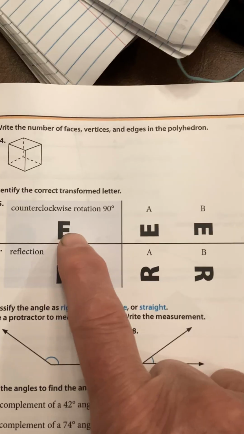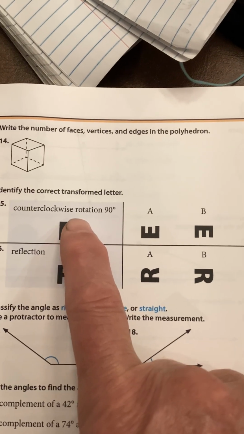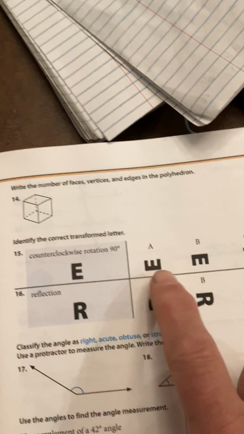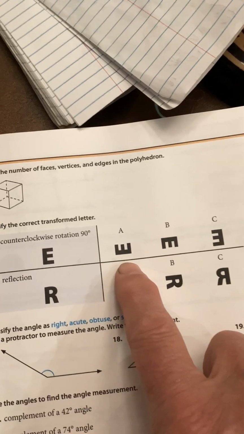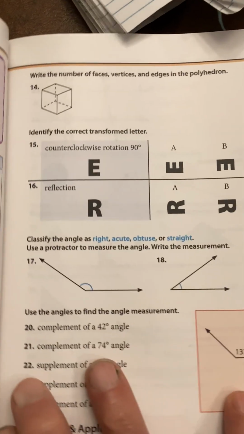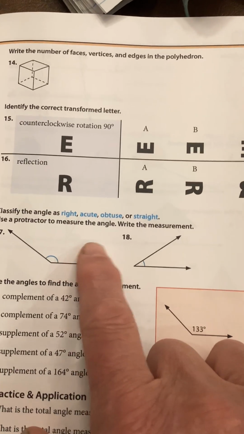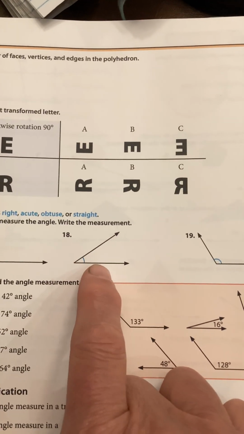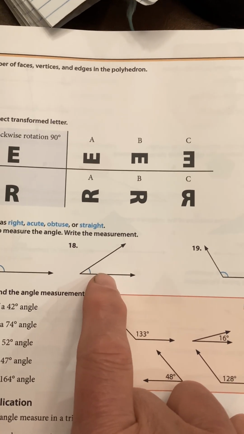And identify the correct transformation. If you rotate clockwise, that's going to be turning it this way, like that. And so 90 degrees, so that would be A. Classify the angle, that's acute. And I don't have a protractor, it's like 30, 35 degrees, somewhere around that.